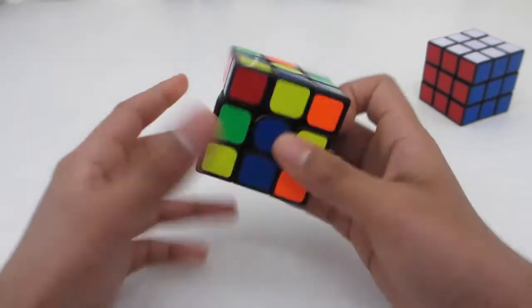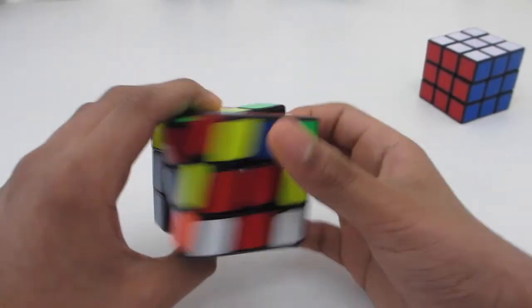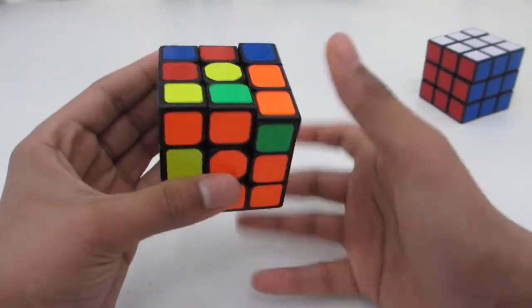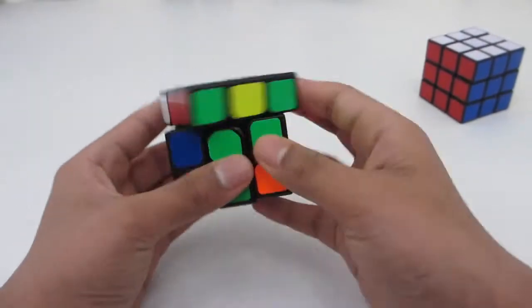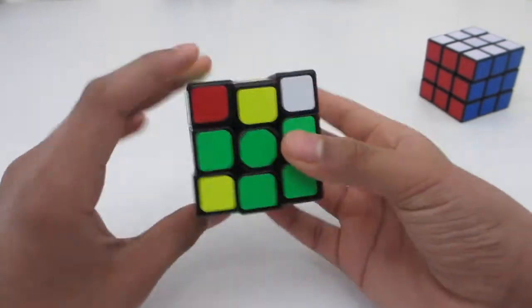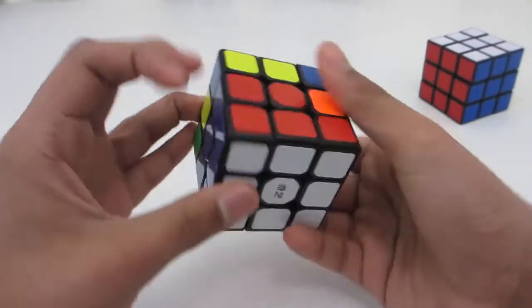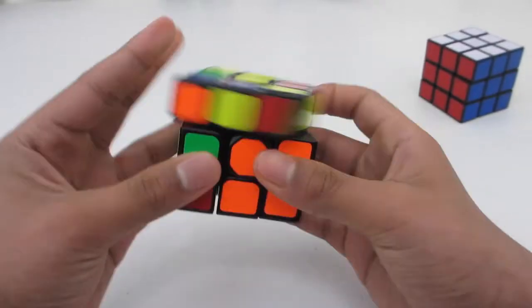As I mentioned earlier, it is a shortcut for the first layer and second layer because all you're really doing, in the beginner's method, is putting the piece in and taking it out again to pair it up. But here, you're just going to pair it up and put it in at the same time.